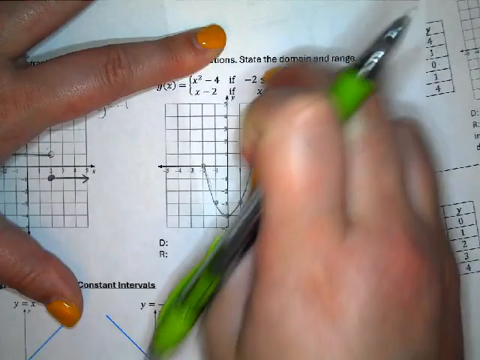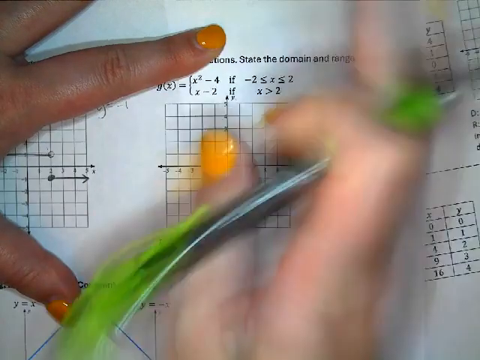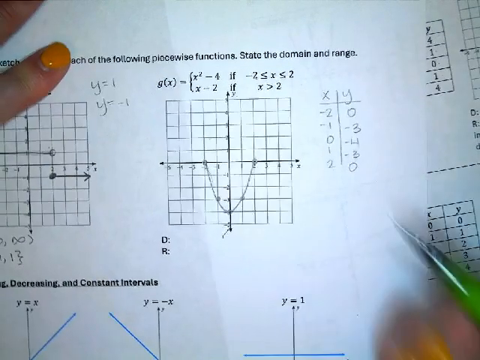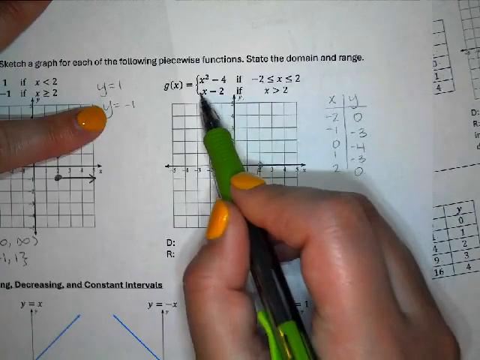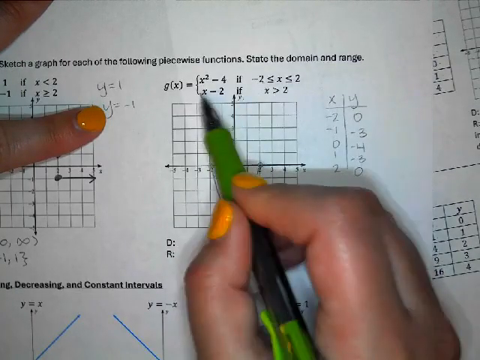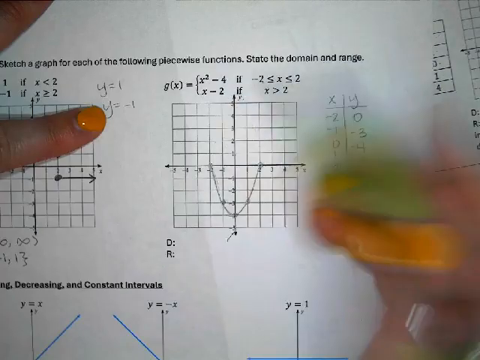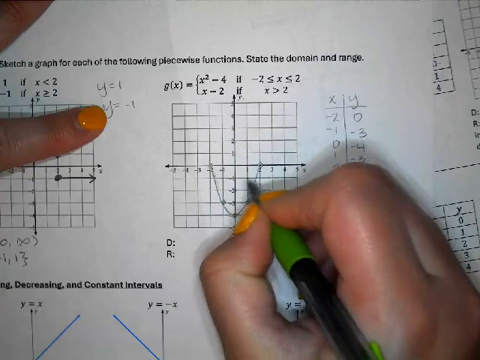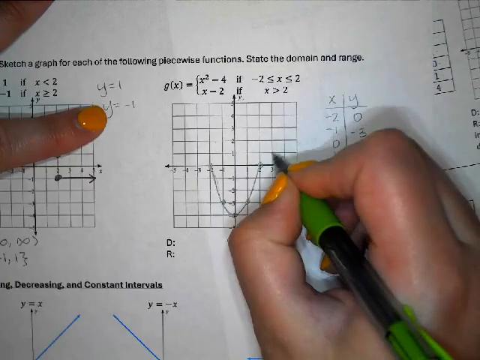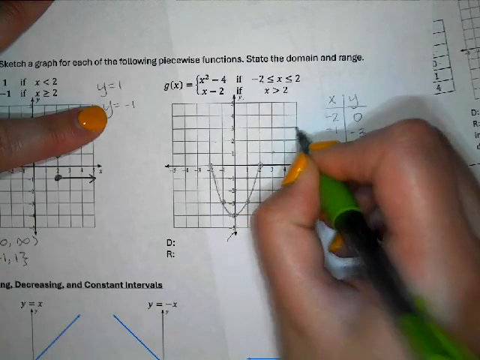Okay, and then here we have a linear equation. 1 is the number in front of x, that's a slope of 1, and then a y-intercept of -2. So here's -2, up 1 over 1, up 1 over 1, up 1 over 1. So here's our linear equation.